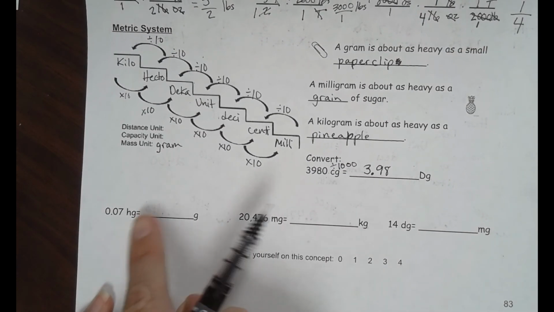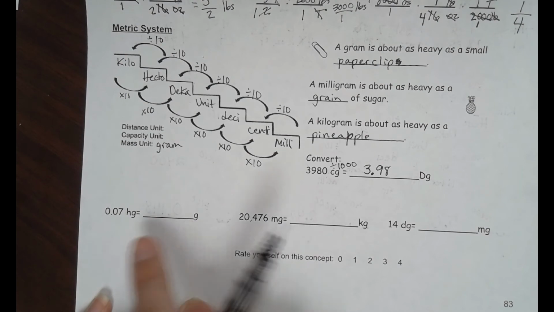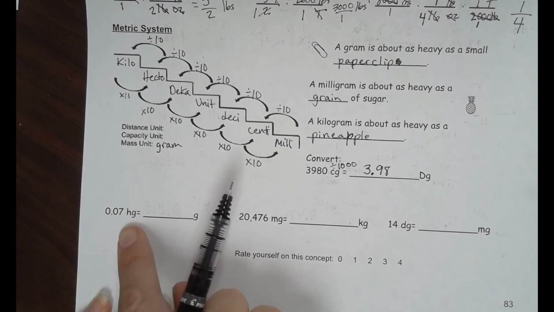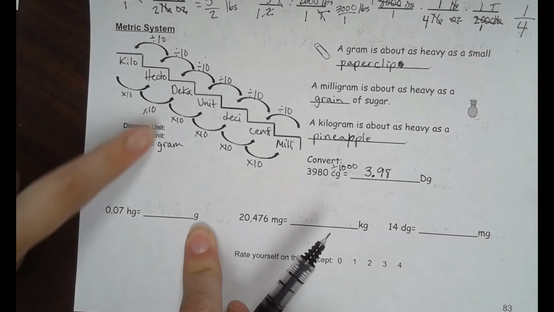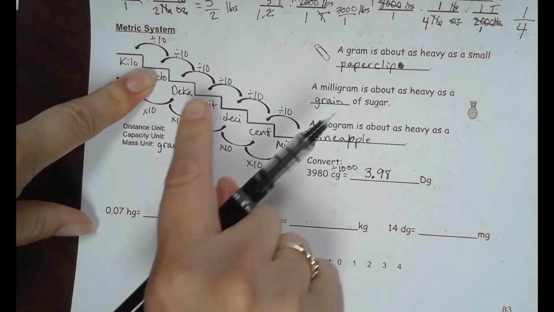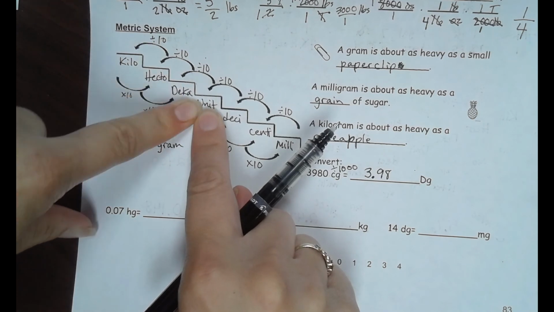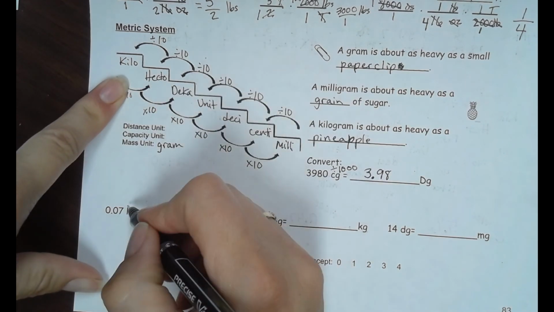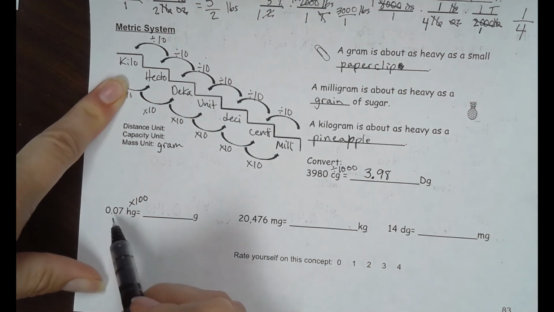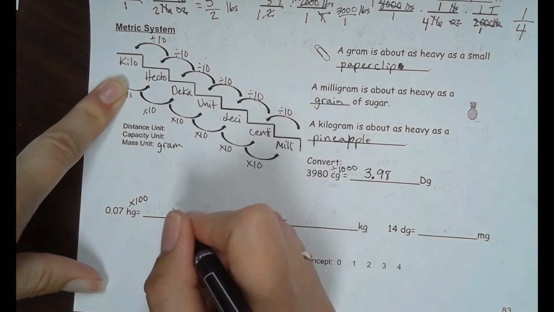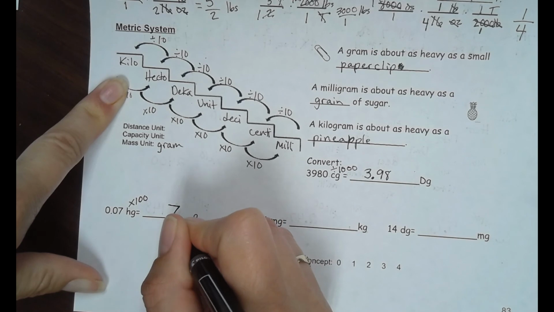This is hectograms down to grams. Notice how this only has one letter, but this has two. That tells me that's my unit if I'm ever questioning it. So I'm going from hectograms to grams. That means I'm going down 2 units. I'm going to times by 10 twice, which is the same as timesing by 100. So if I times by 100, that moves the decimal 2 places. That is the same as 7 grams.